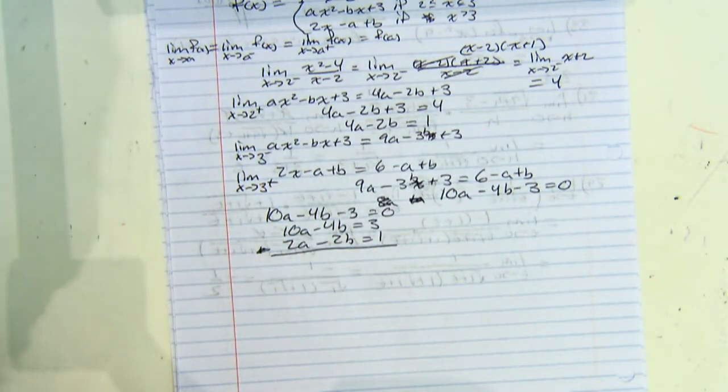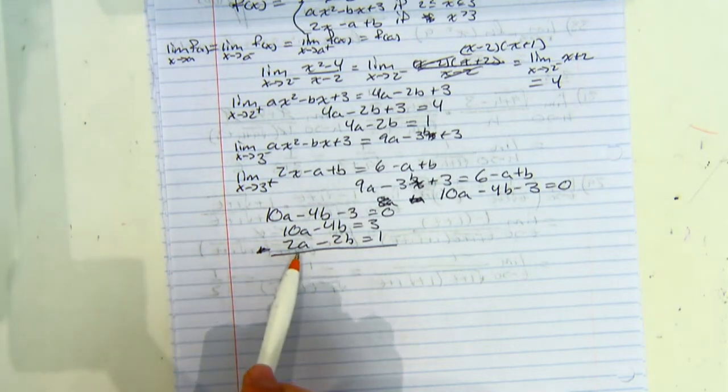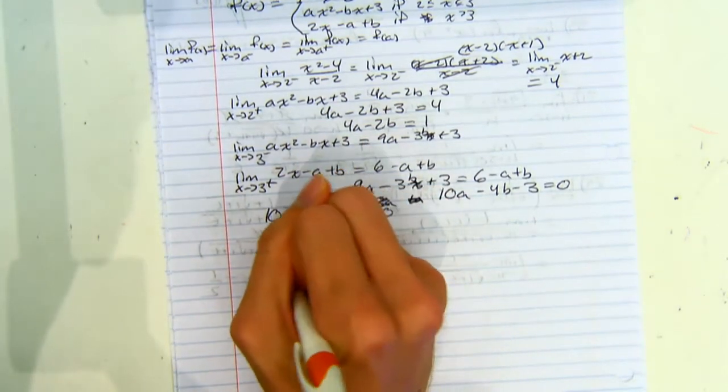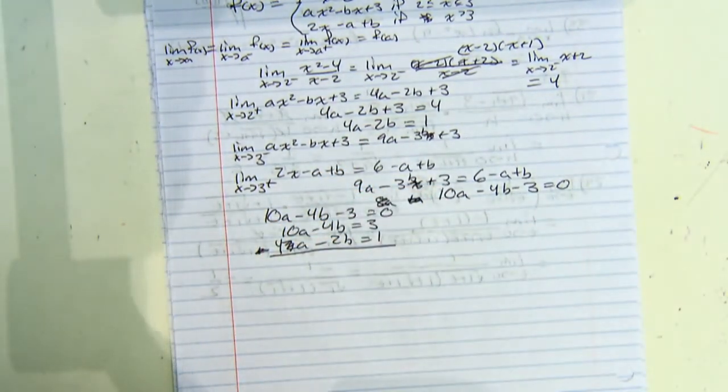It's supposed to be 10a minus 4b equals 3. Yeah. Then for negative, wait, where did I pull that from? This is supposed to be a 4. Okay.